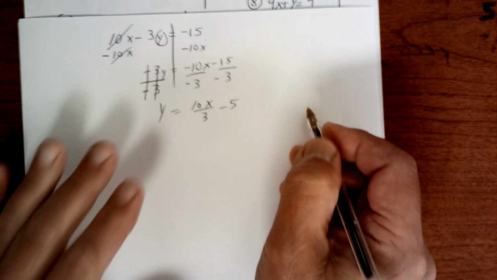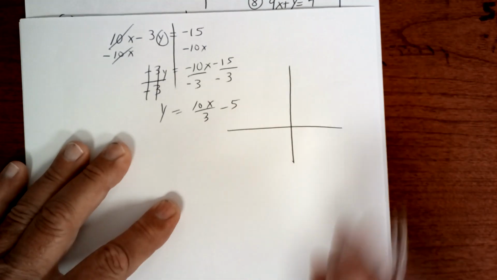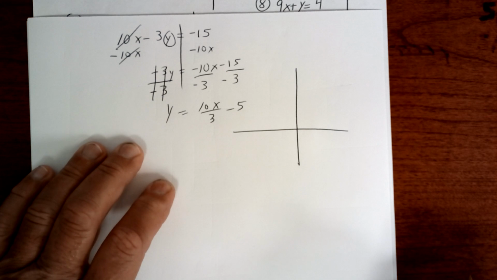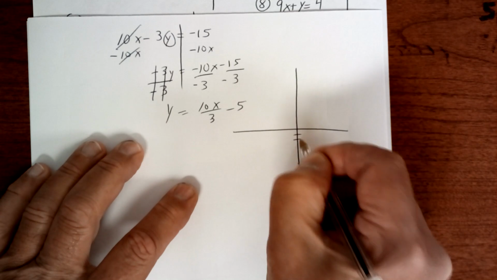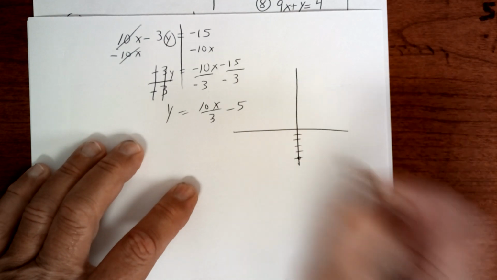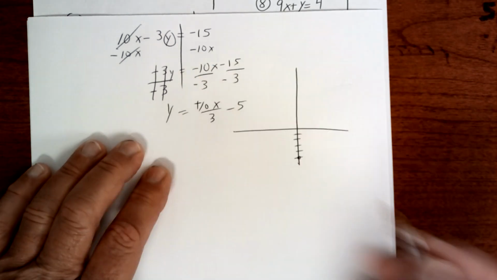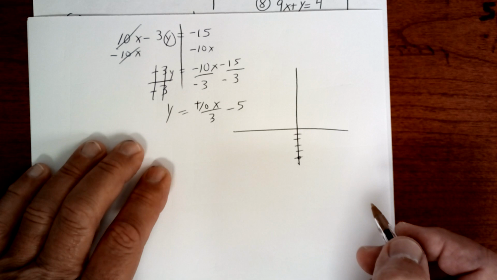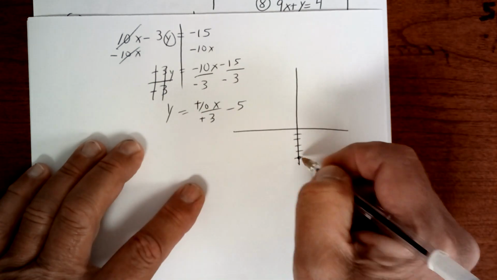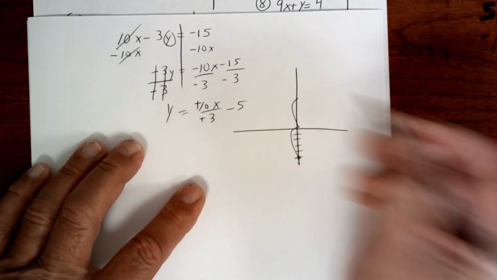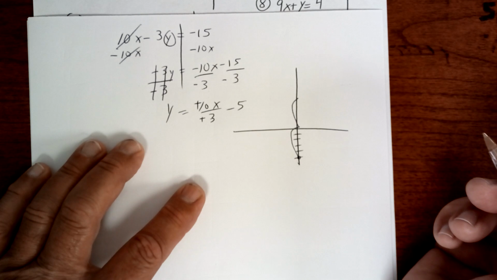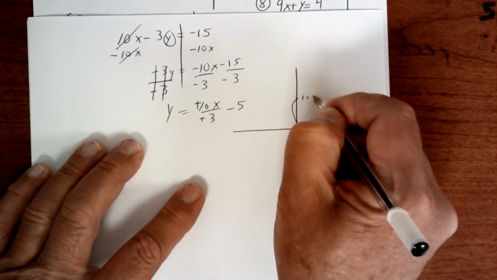Here we go. On this one right here, you're going to go down 5 to the dot. Then you got to go up 10, rise, and then to the right 3 because it's a positive. So up 10, so that's 5. Another 5 is going to make 10, and then over 3. So it should look something like this.